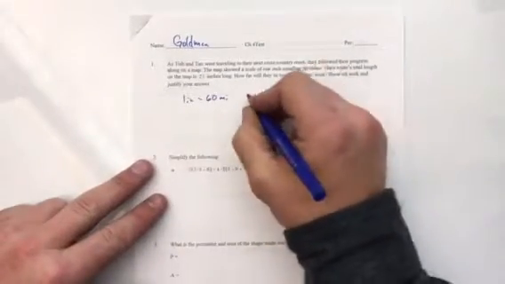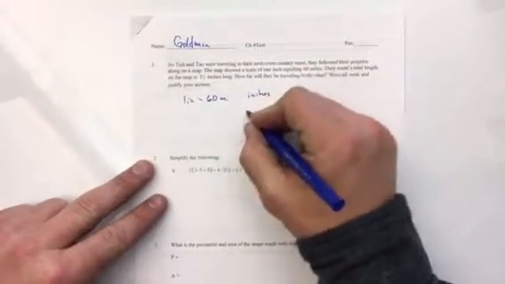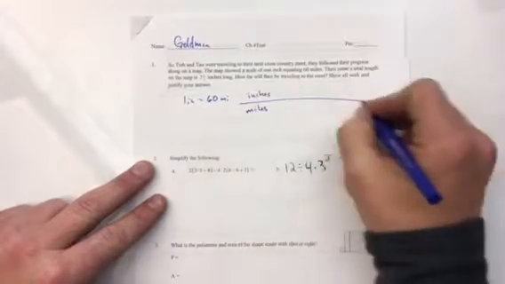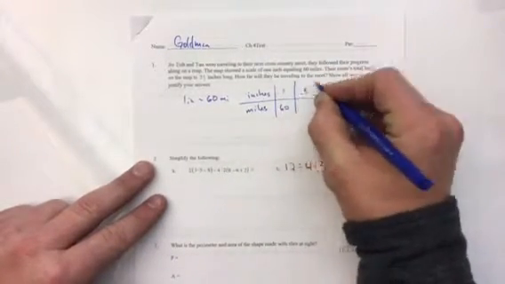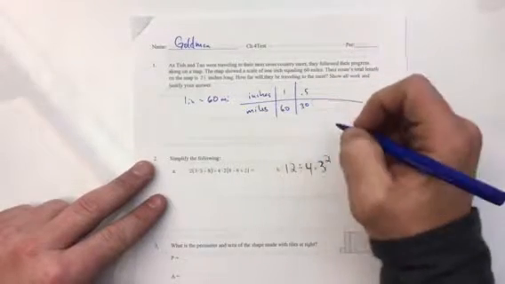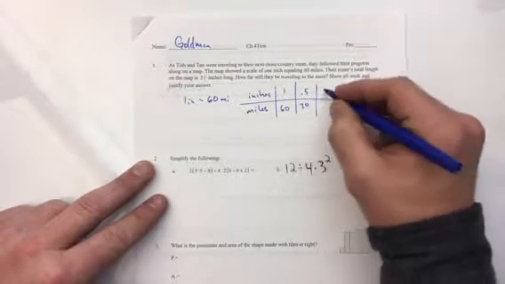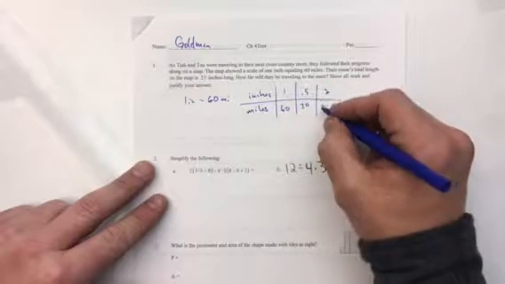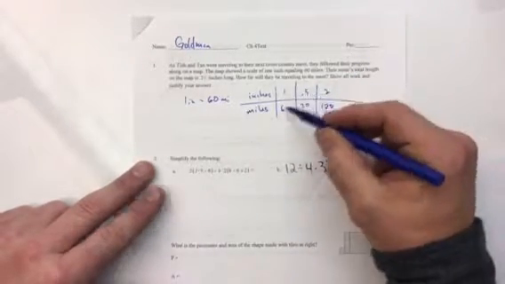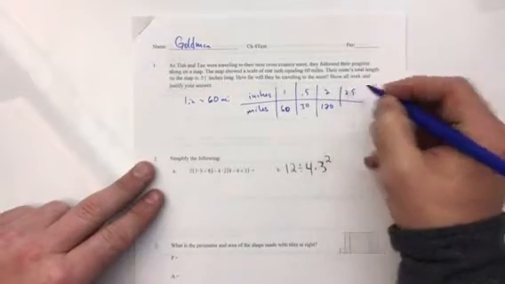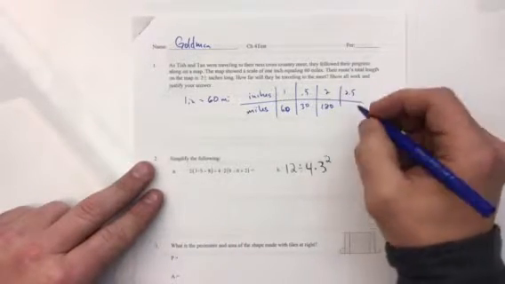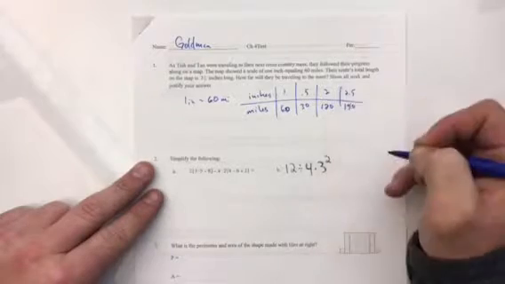Let's make a table. Inches, miles. 1 inch is 60 miles. That means that half of an inch is 30 miles. 2 inches, I can double that, is 120 miles. Or I can just multiply this by 60 because it's my unit rate. Therefore, for 2.5, I just have to add 120 and 30, and I get 150, right?